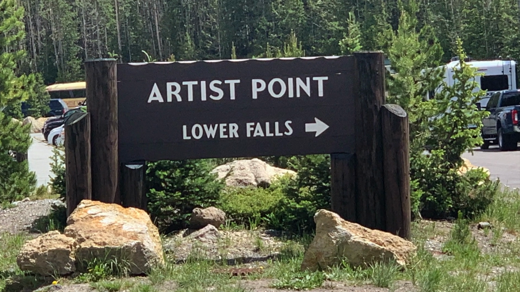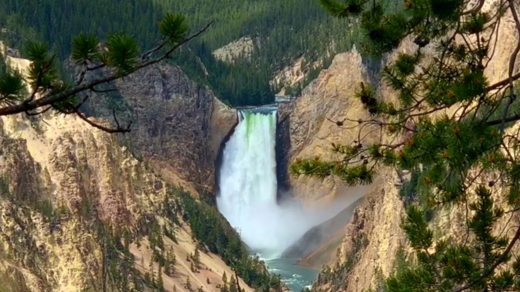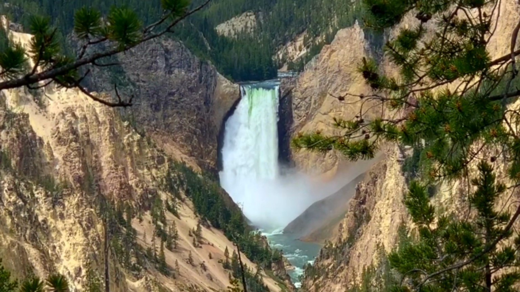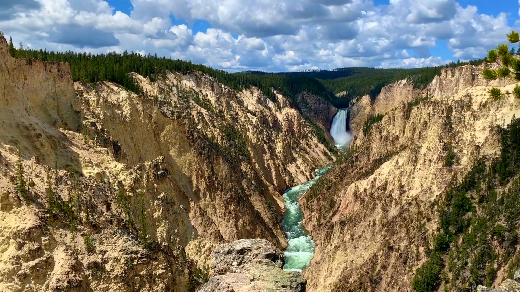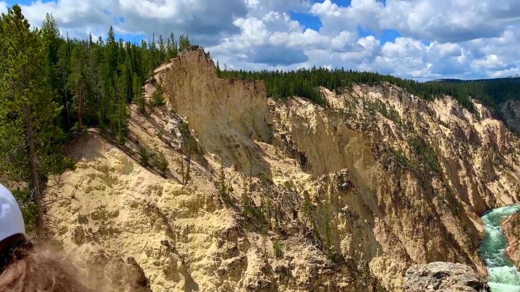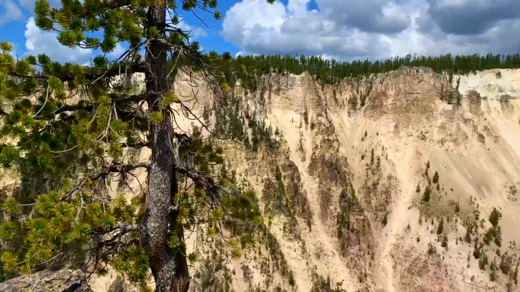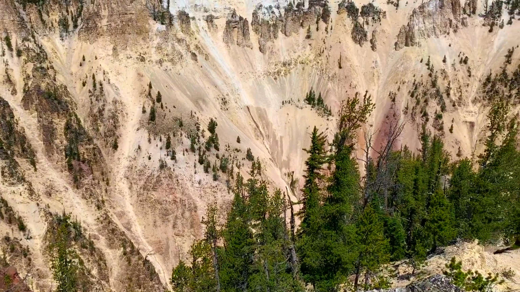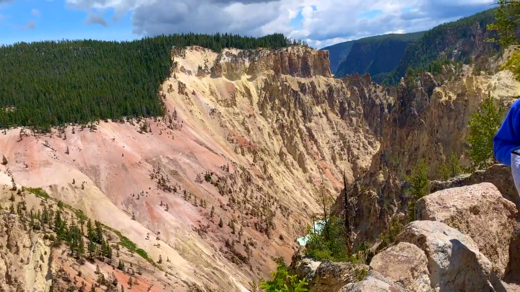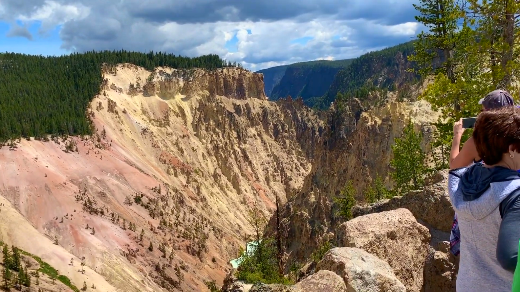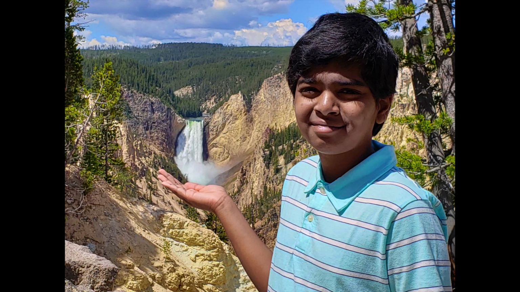We moved on to Artist Point Waterfalls. Artist Point is one of the marquee overlooks on the Grand Canyon of the Yellowstone River, with an exceptional perspective of the canyon's most famous feature, the 308-foot Lower Falls. Looking up the canyon, you'll see a powerful waterfall contained by a deep V-shaped canyon of colorful orange rocks. Lower Falls is about a mile up the canyon from Artist Point. This is a perfect spot to take your family vacation photo.